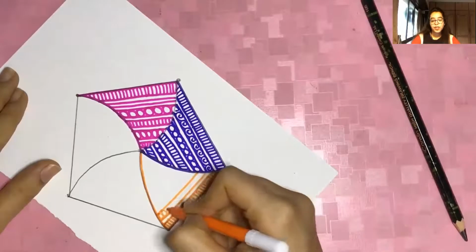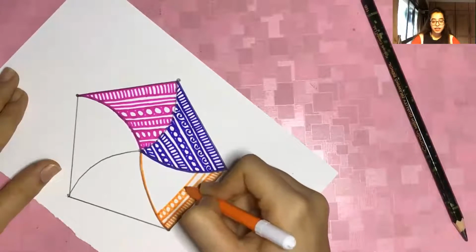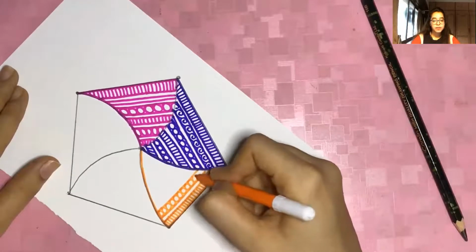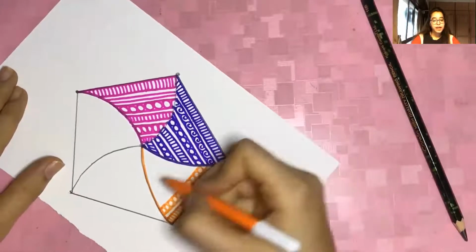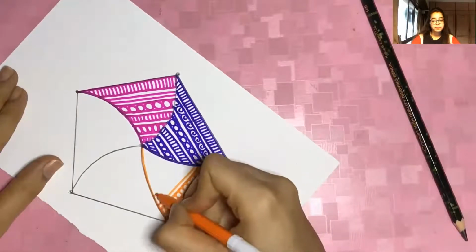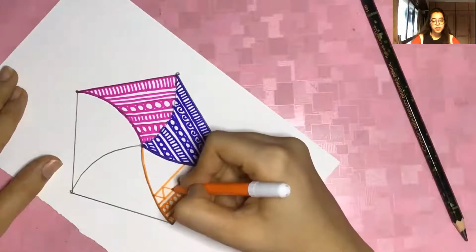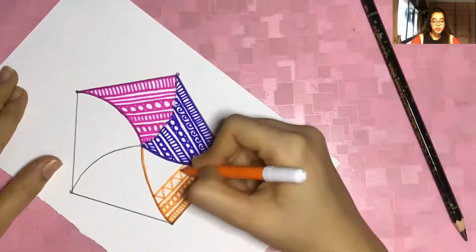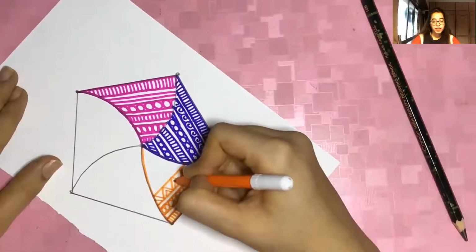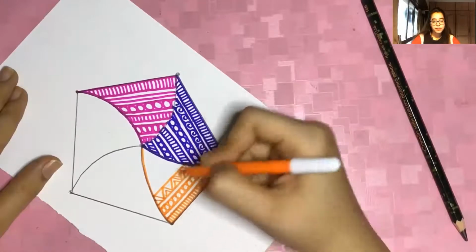Again, just drawing two parallel lines, then filling the gap with the help of pattern. This time I'm just making use of the zigzag pattern, and I'll draw tiny triangles in between.